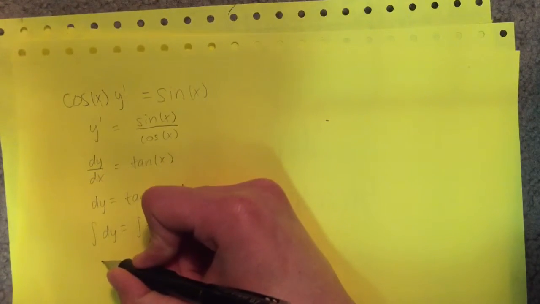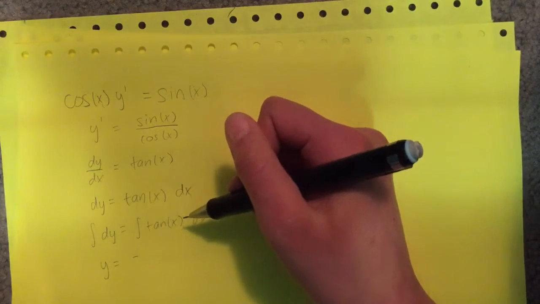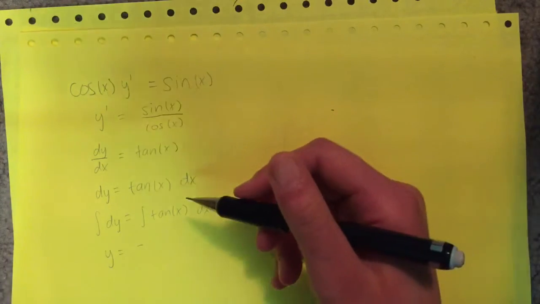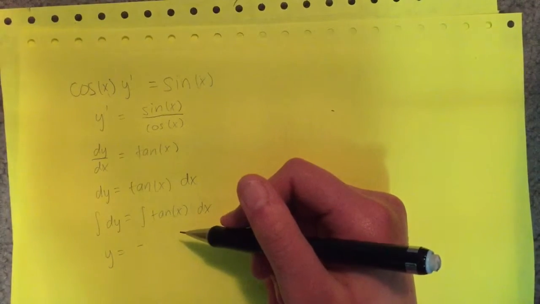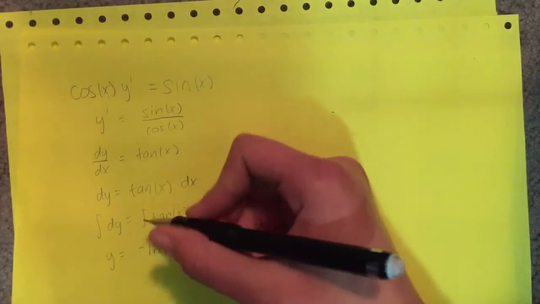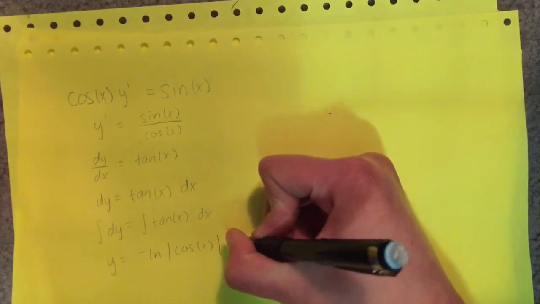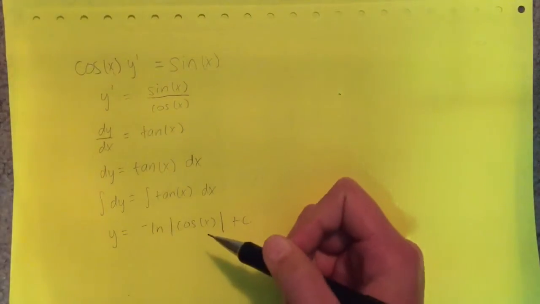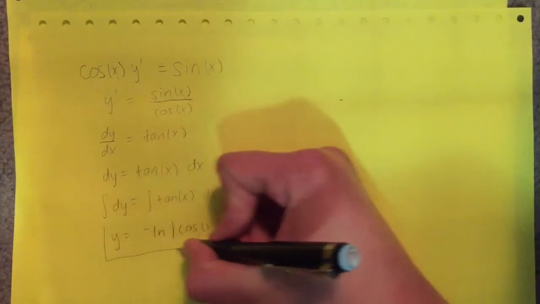And this is going to be y equals negative, and then this is one of the ones that you'd have to memorize. Just make sure you memorize this and the rest of these similar types of integrals of trig functions. So this is going to be negative ln absolute value of cosine of x plus c. And again, this is just one that you're going to have to memorize, negative ln cosine x plus c. And that would be the answer for that one.